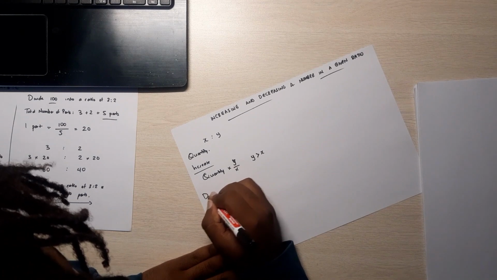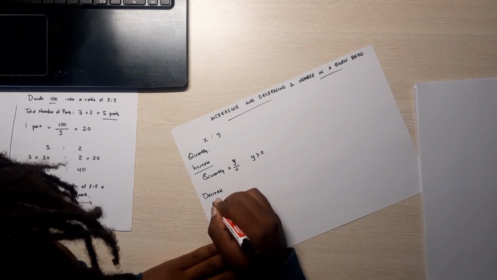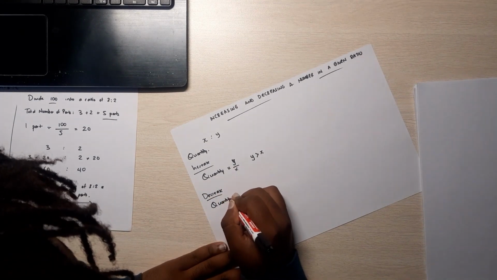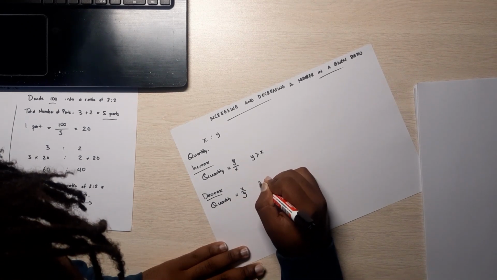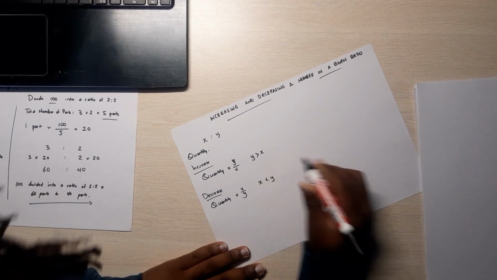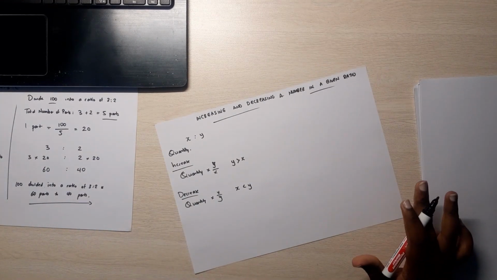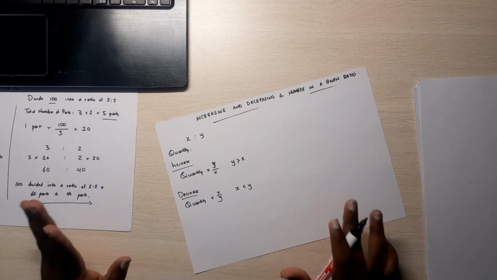To decrease its quantity, multiply by x over y, where x is less than y. That's all it is. Don't complicate it at all.